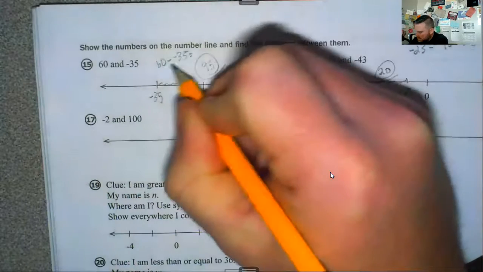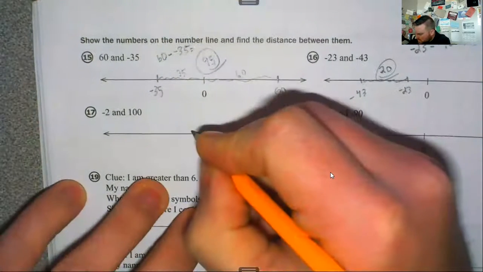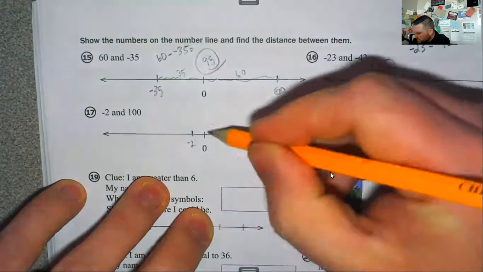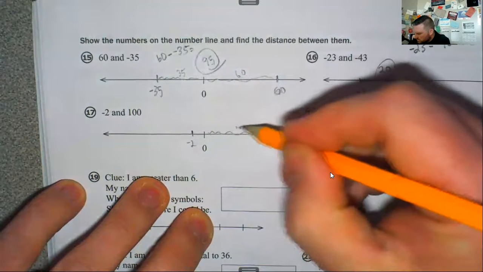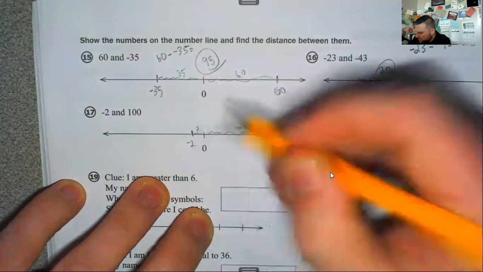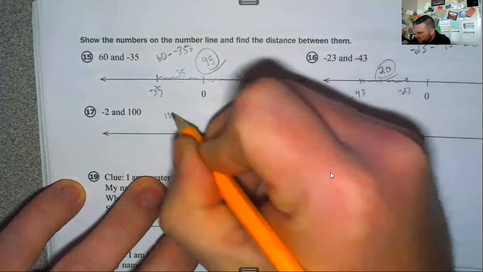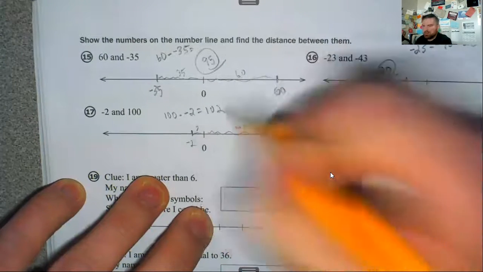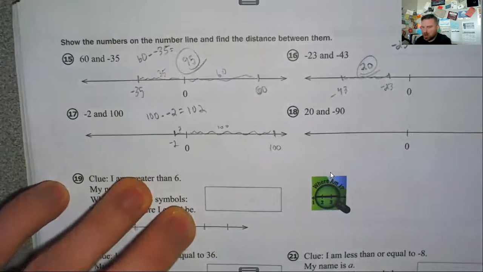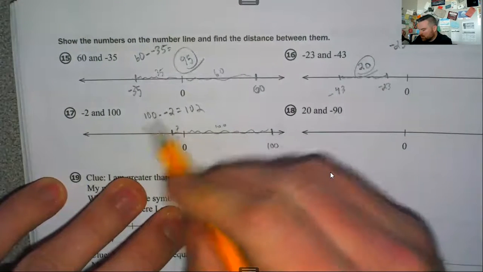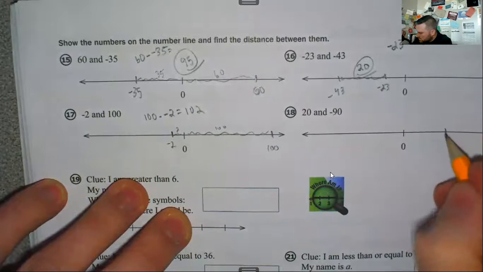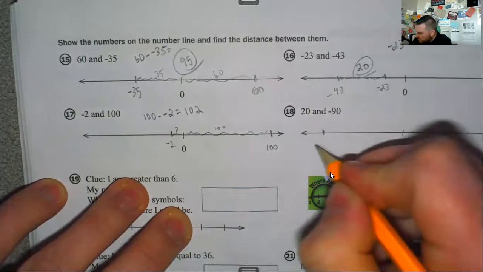You add those together. Okay, here's negative 2 and here's 100. From here to here is 100. From here to here is 2. So you add them together. That's 100 minus negative 2 is 102. To find distance between two items, you have to subtract. We always subtract the smaller number from the bigger number. So let's say 20 and negative 90.